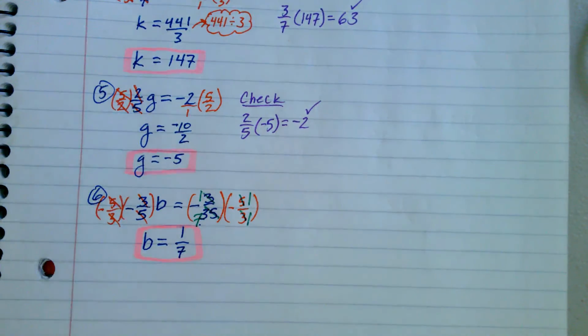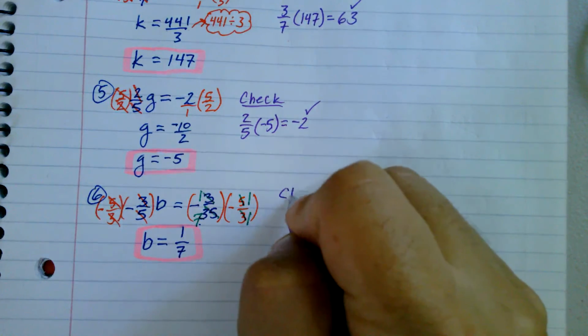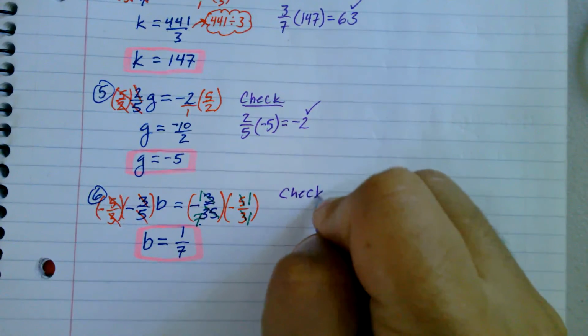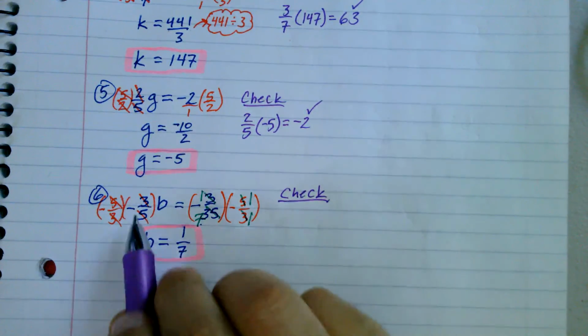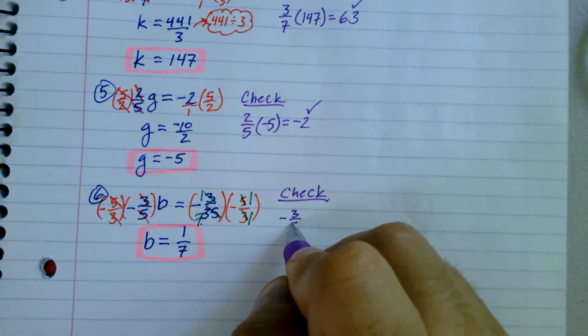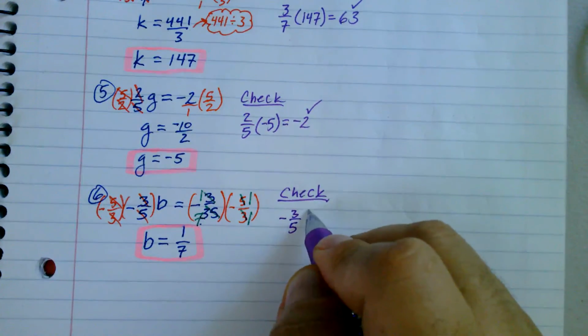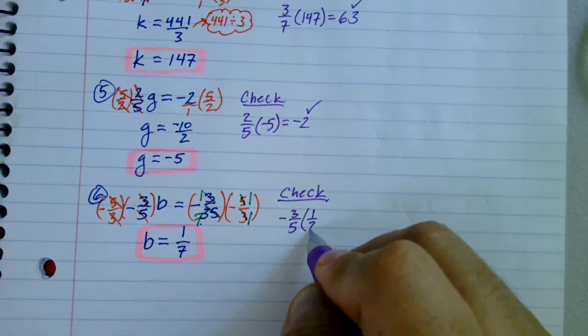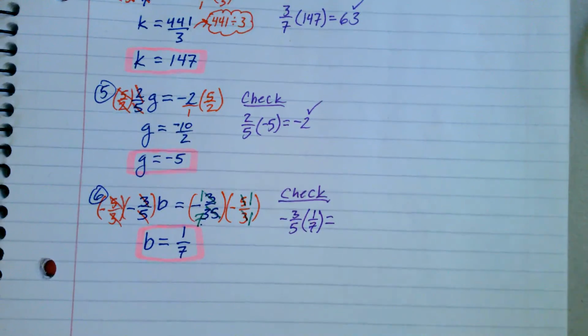Shall we check it? Let's check. Okay. So my original problem was negative 3/5. And we're going to multiply it by b, which we believe to be 1/7. Let's see what we get.